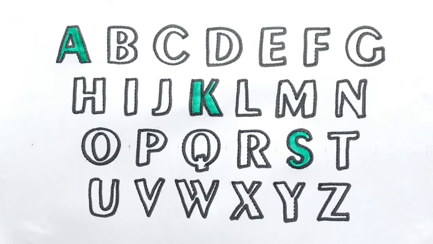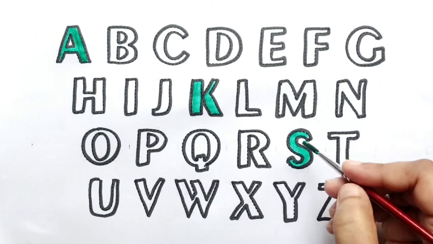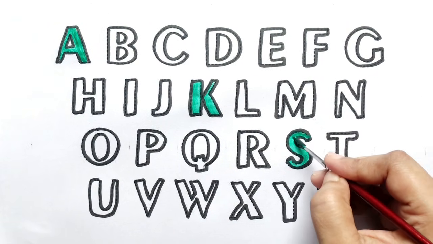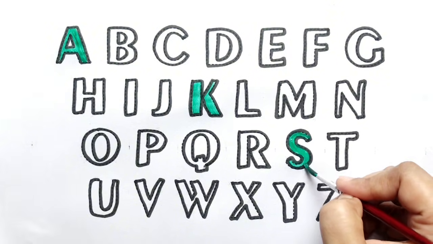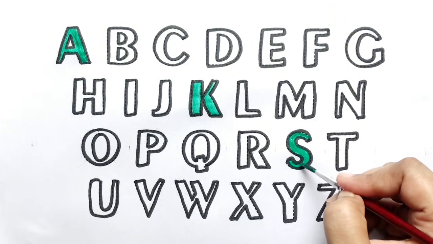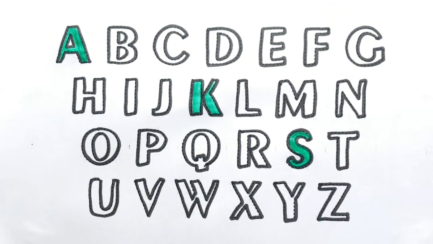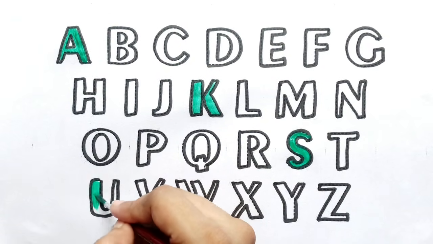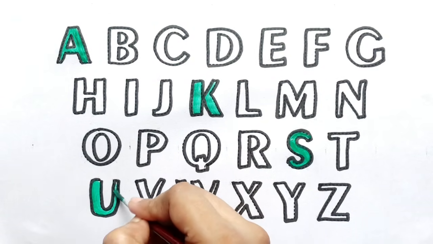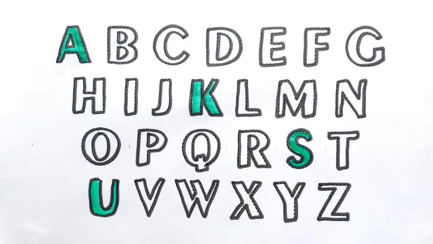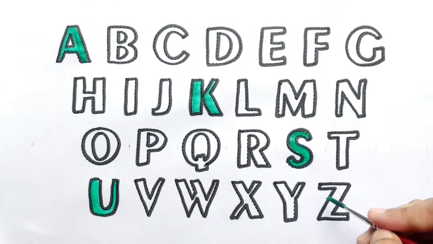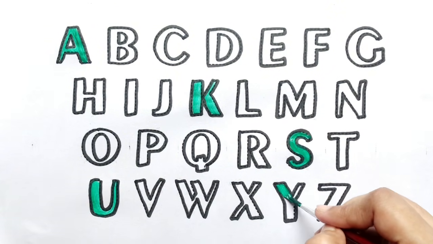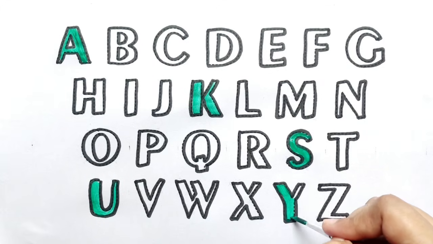A, B, C, D, E, F, G, H, I, J, K, L, M, N, O, P, Q, R, S, T, U, V, W, U for umbrella. Y, and Z. Now I know. Y for yo-yo. Won't you sing with me?